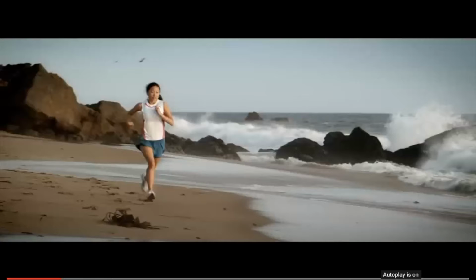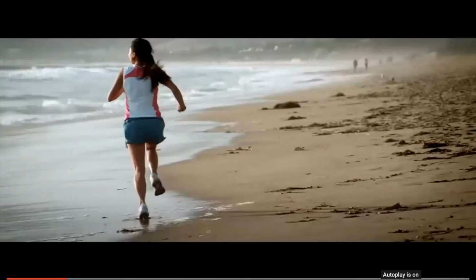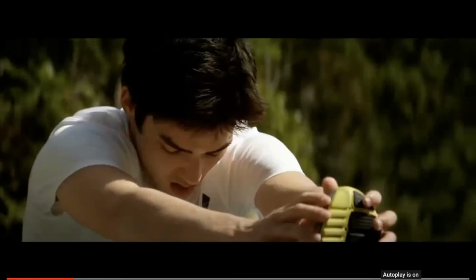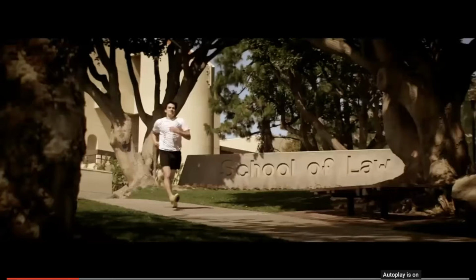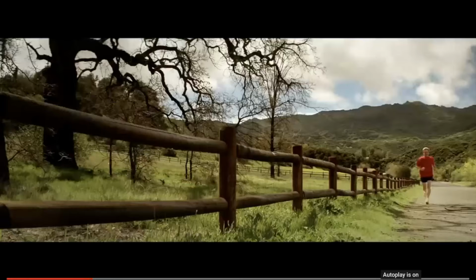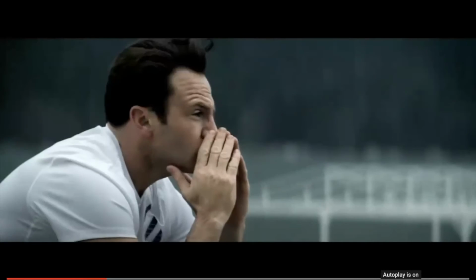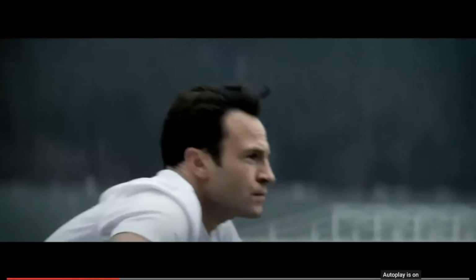I run to be in the best shape of my life. I run to forget about my final exam. And my boss. I run for my health. I run because they said I never would again.